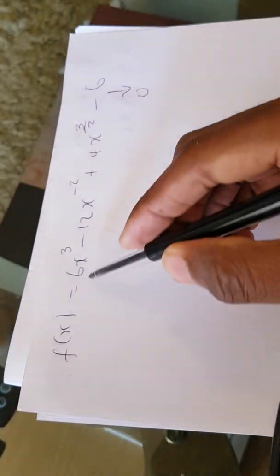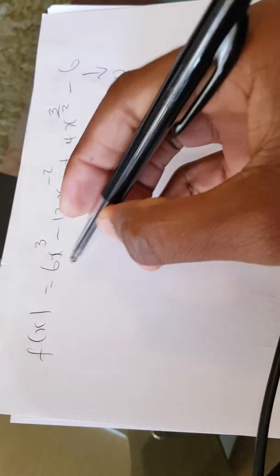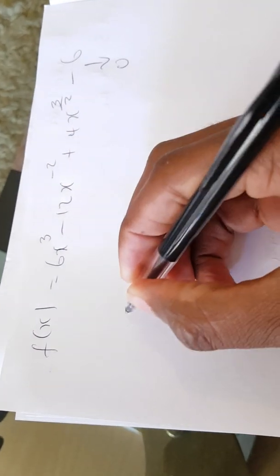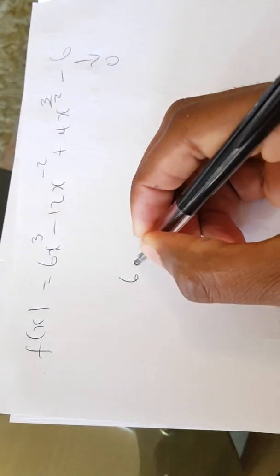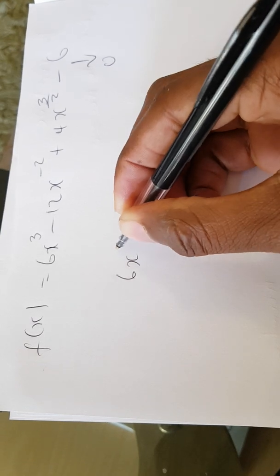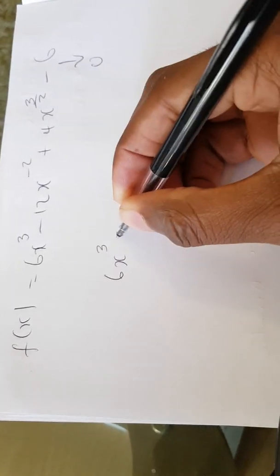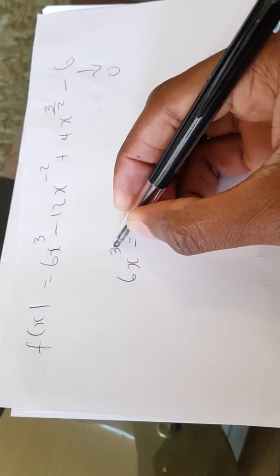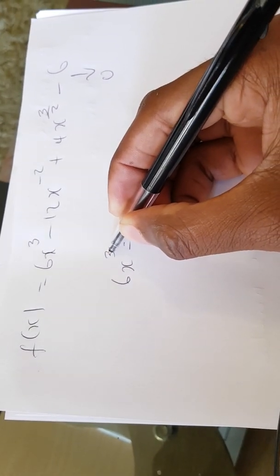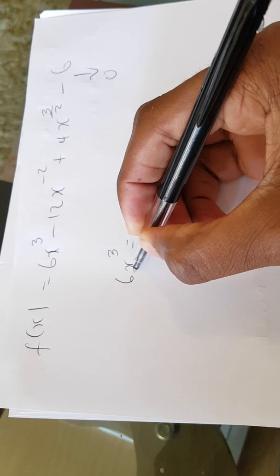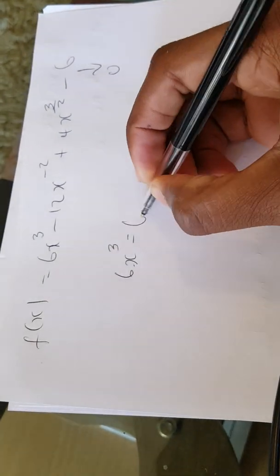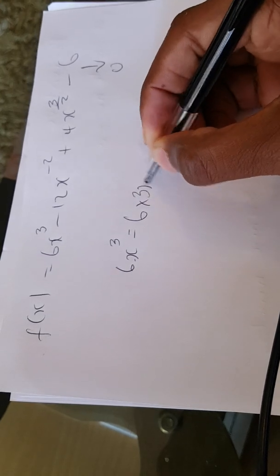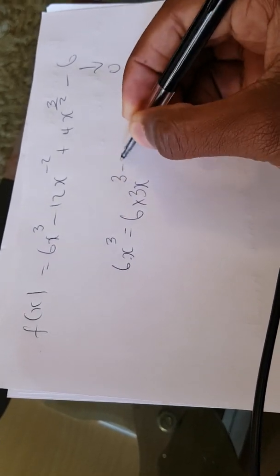So let's move to this one. This one is 6x to the power of 3. So we'll write 6x to the power of 3 is equals to, and then this 3, remember it's an n, so n must multiply the x, and the n must subtract 1. So it's going to be 6 times 3x, and the same n, 3, must subtract 1.